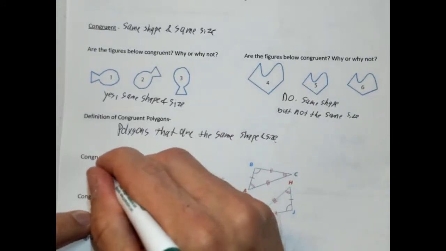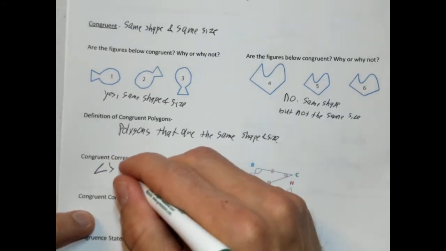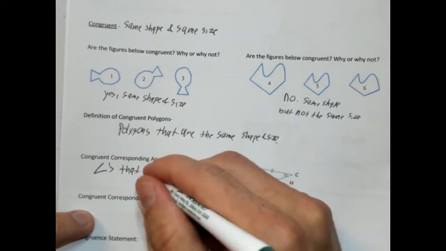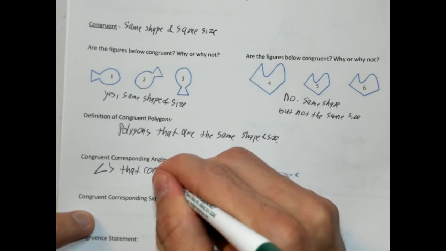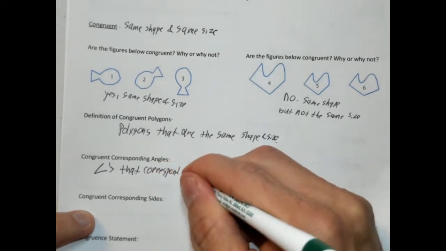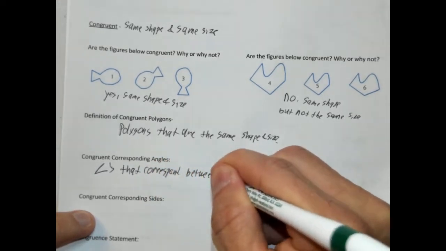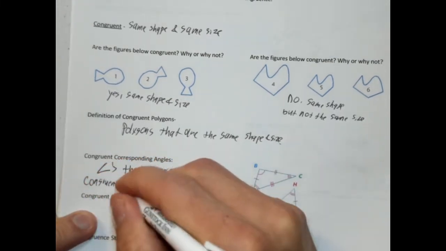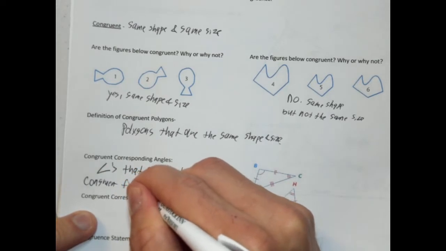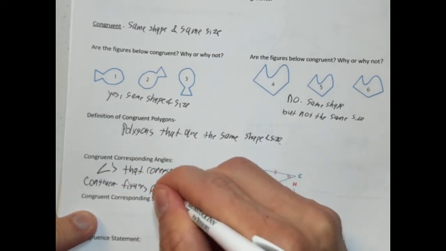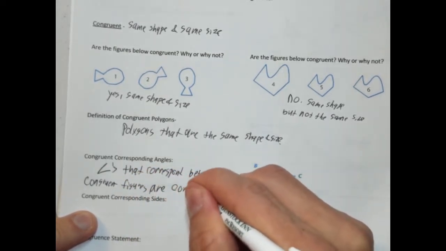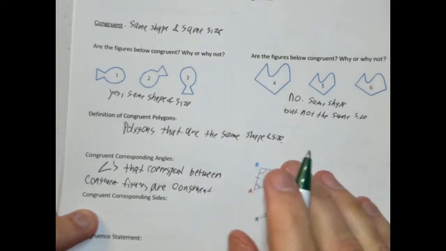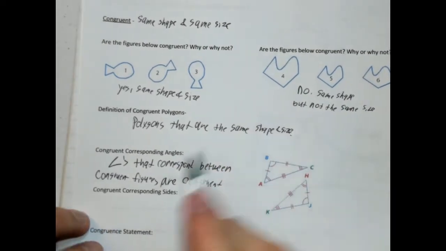Okay, congruent corresponding angles. Angles that correspond between congruent figures are congruent. And this will make sense in a second. Oh, that's terrible handwriting. I apologize.